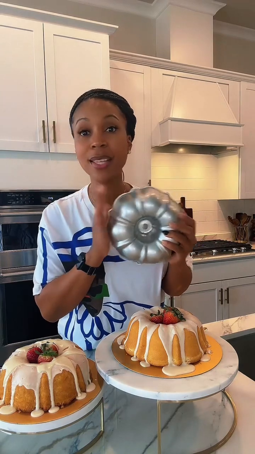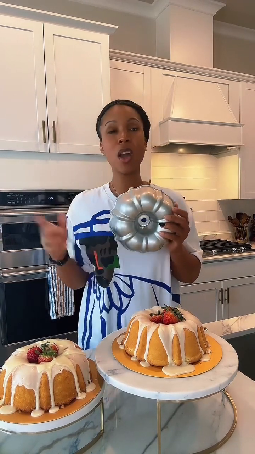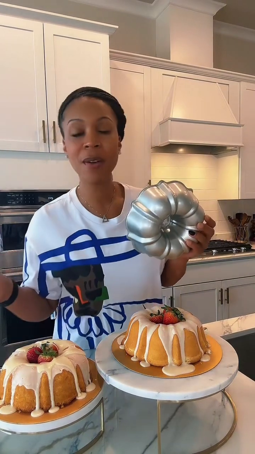So that's where typically the confusion lies, is that people tend to think just because it's baked in a Bundt pan, it's a pound cake, but that's not true. People think just because they see this, it's automatically a pound cake, and that's not true. A lot of times you see recipes and people online saying, oh, this is a pound cake, and they're not true pound cakes.